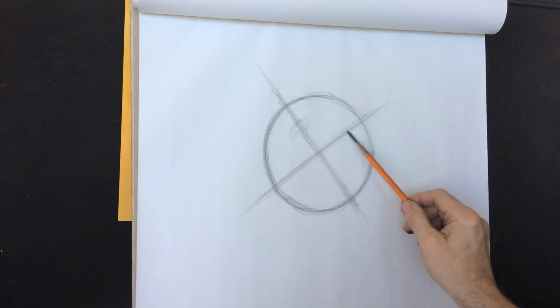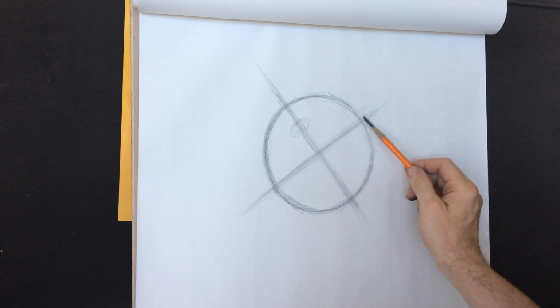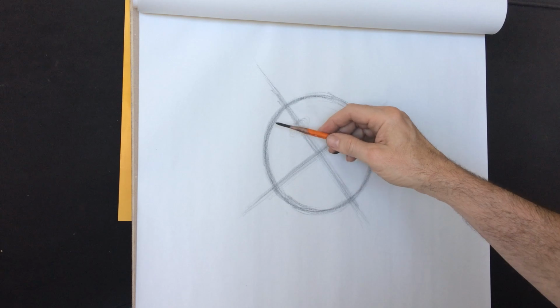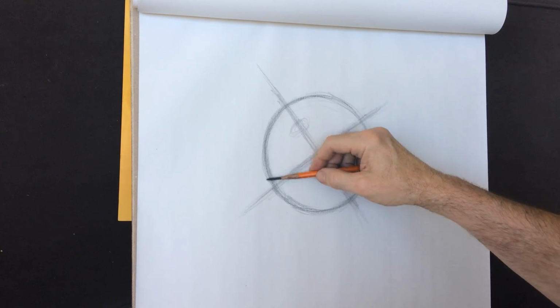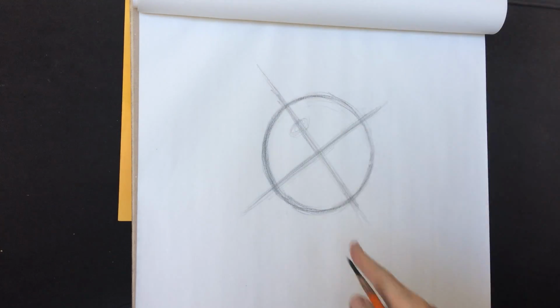And that is going to help me understand the basic shape of the form shadow, the shadow that's going to be created by the fact that light cannot get around a certain part of the sphere.